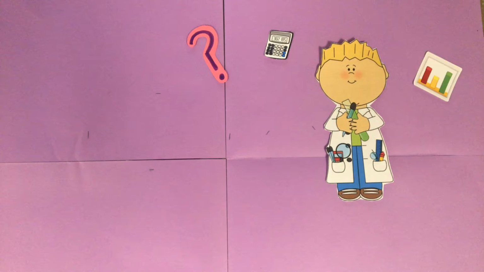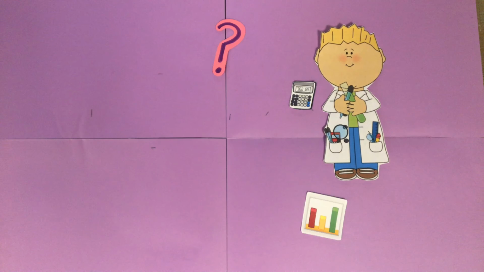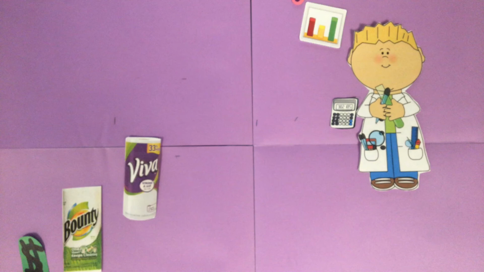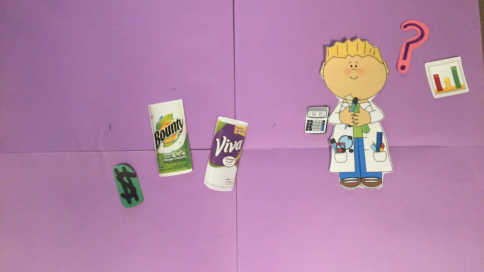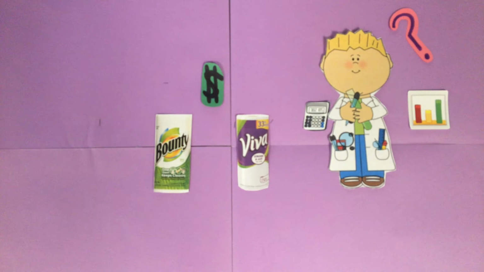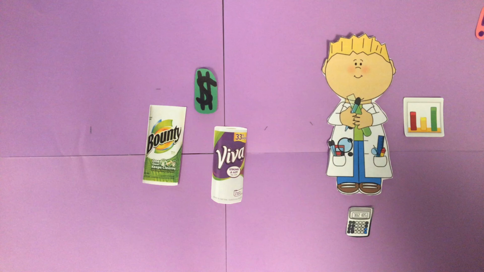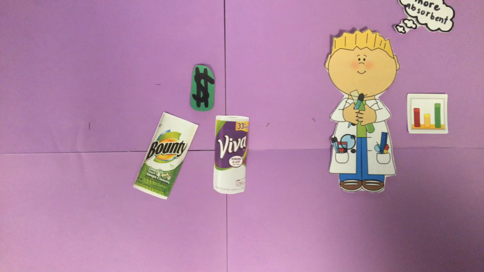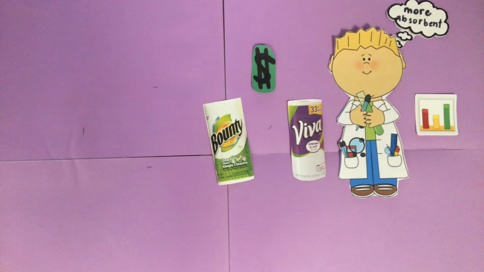When looking at the data I collected, I can see that there was less water in the beakers after I removed the expensive brands of paper towels. My conclusion is if there was less water in the beaker after I removed the expensive brands of paper towels, that must mean that they are more absorbent than the cheaper brands.